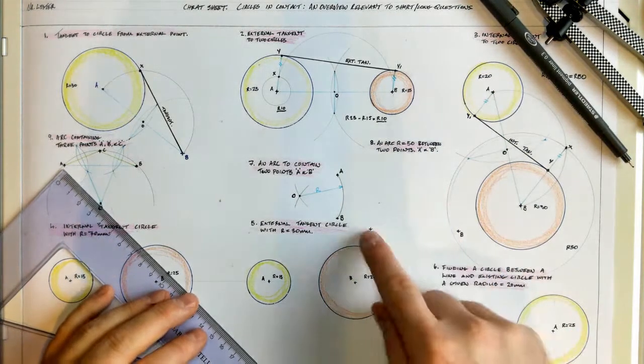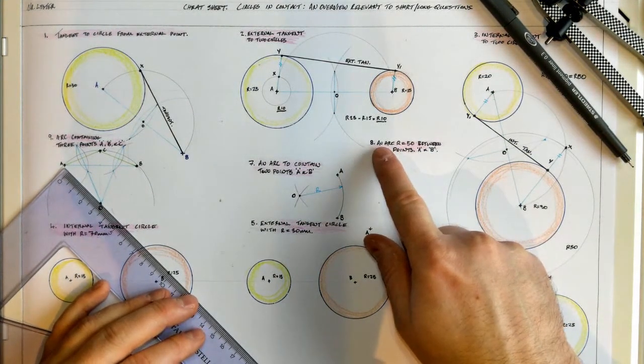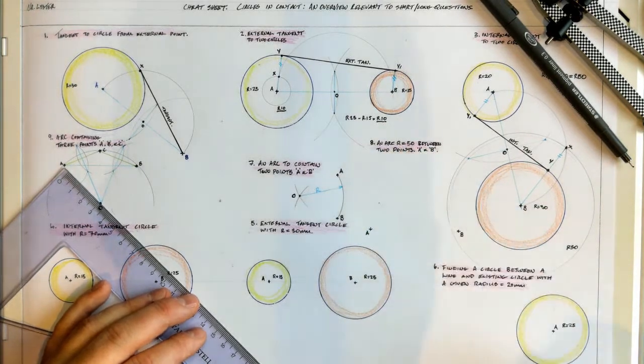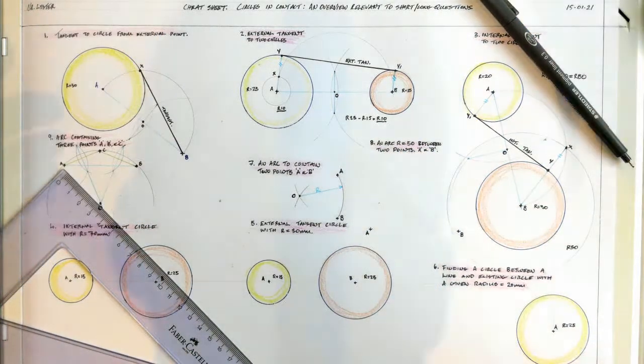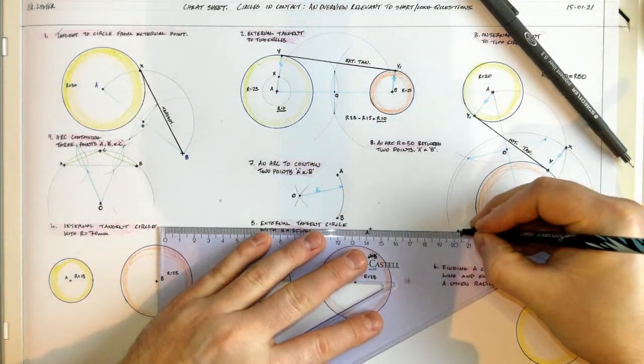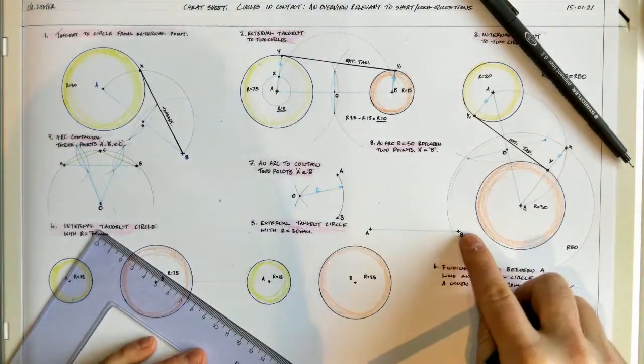Here now, we have 2 points A and B. And we want an arc, radius 50, between 2 points A and B. Okay, of course that radius could be anything, but we'll just say it as 50 in this question. So there's A and B. We'll join them with a line there just so we're nice and clear on where they are. Okay, there's A, there's B.